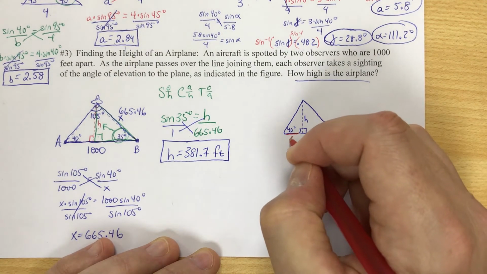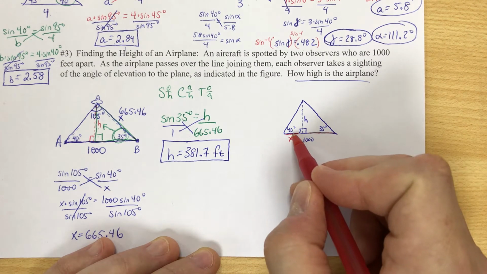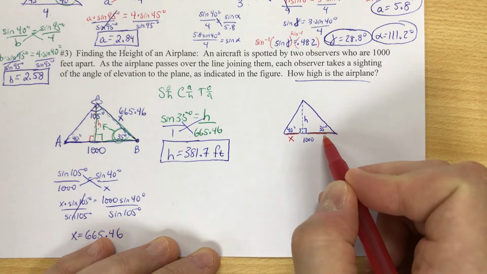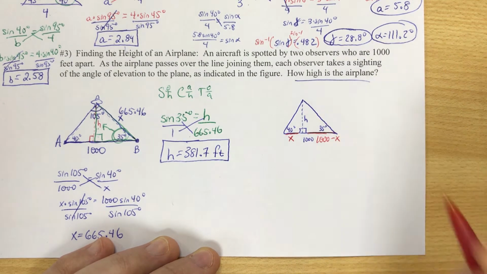So I'm gonna call this length x. Now, if that's the length of this piece, whatever's left over is 1,000 minus that. So that's 1,000 minus x, because the total is 1,000.